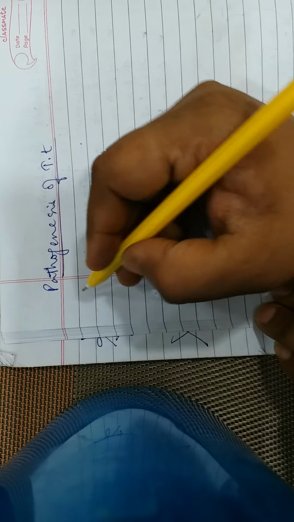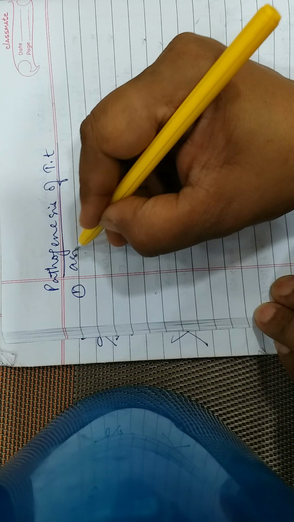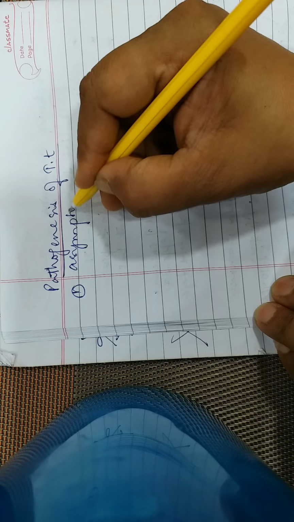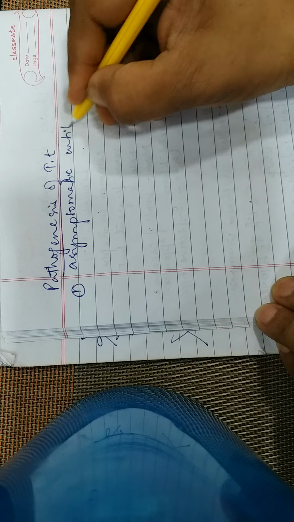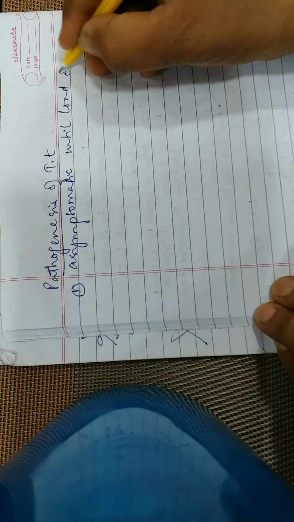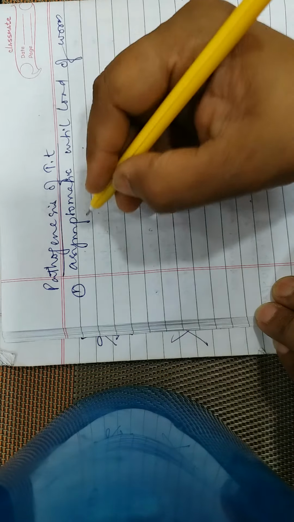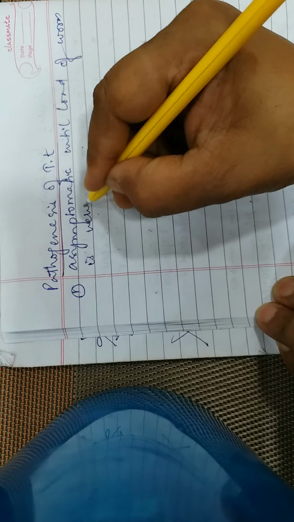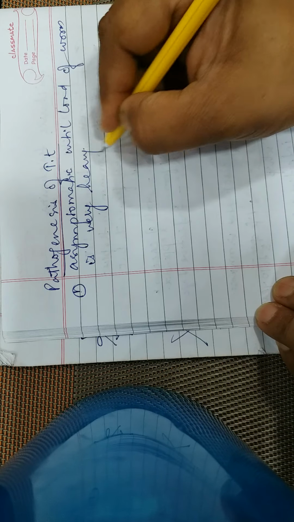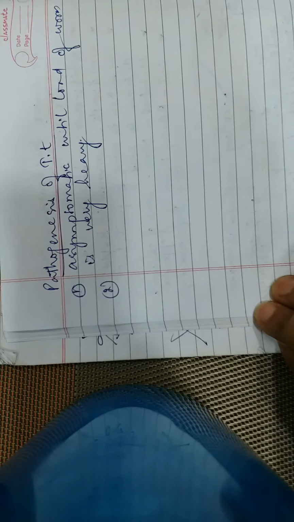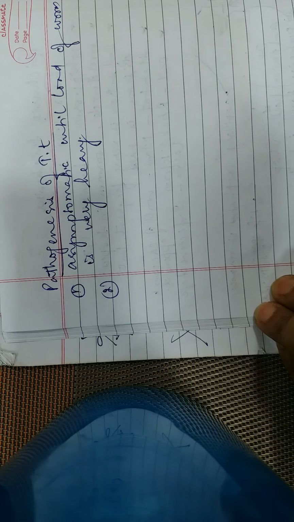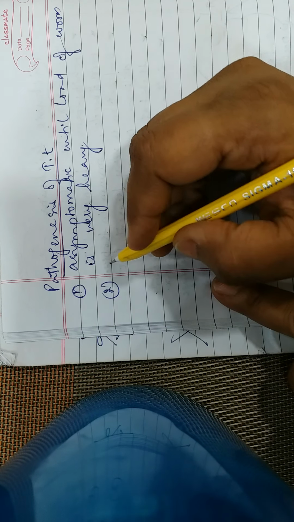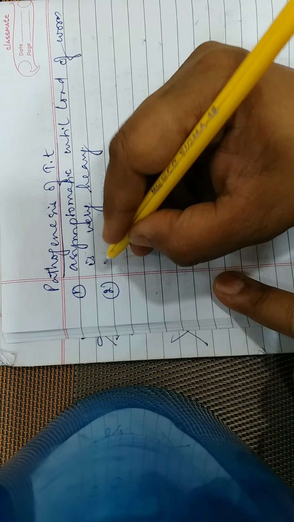So first thing that we'll write here is it is asymptomatic until the load of worm is very heavy. If the load of worm is very heavy, then only the patient shows symptoms, or the patient may come to a physician or a doctor with some complaints or symptoms. Otherwise, the patient is asymptomatic.